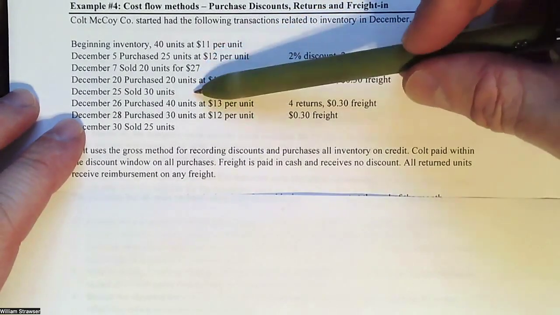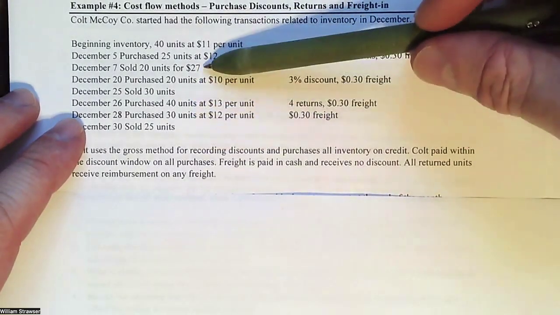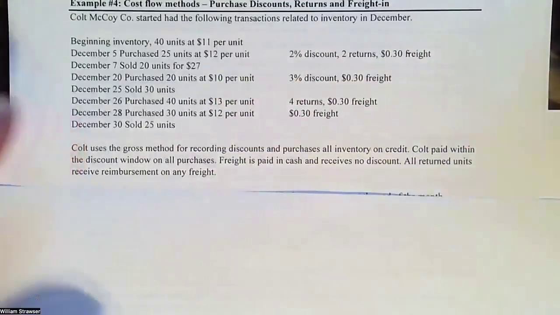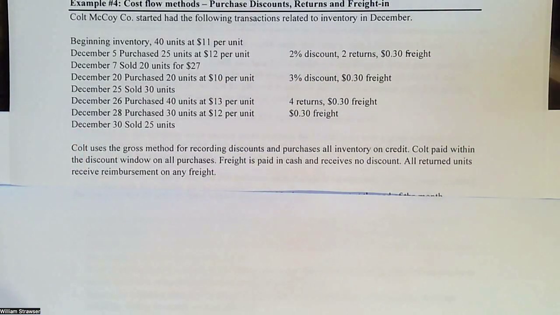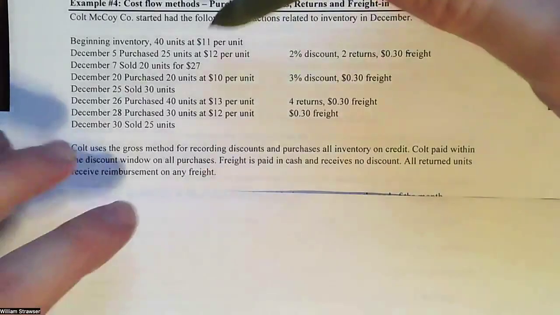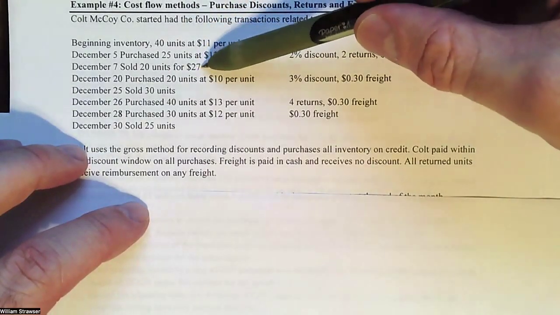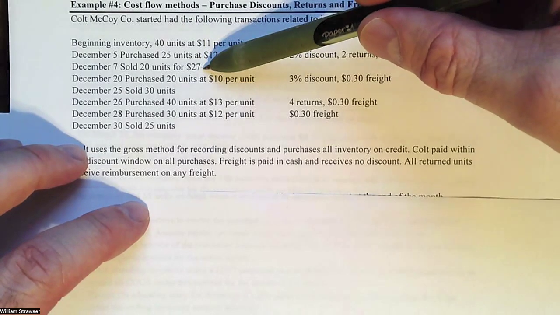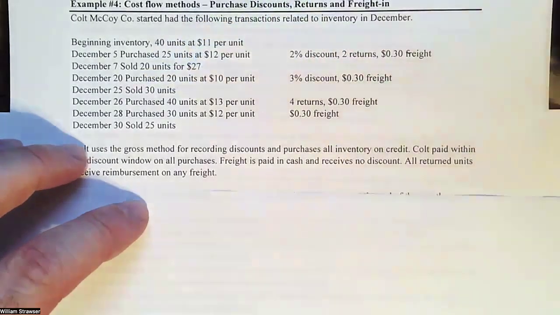I put a price here and just neglected to put a price in the other two areas. That's okay. We're more interested in the inventory side of this anyway. This is just to give us the ability to record debit accounts receivable, credit sales revenue for 20 times 27.